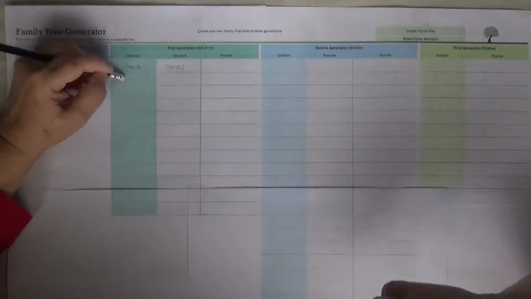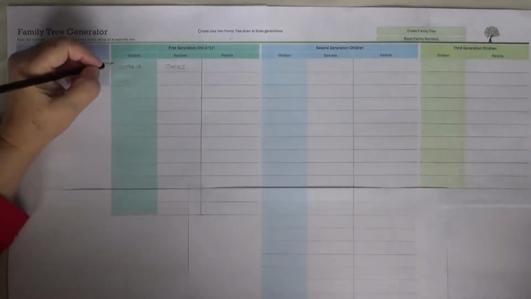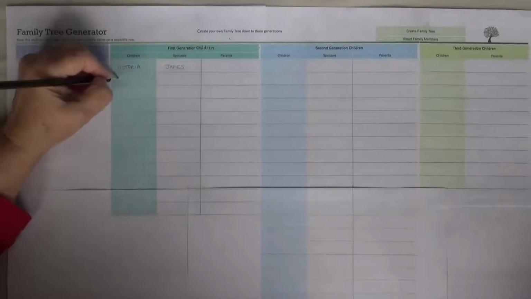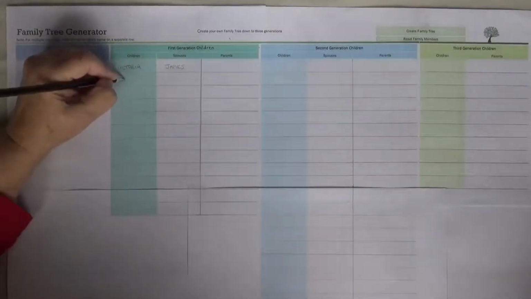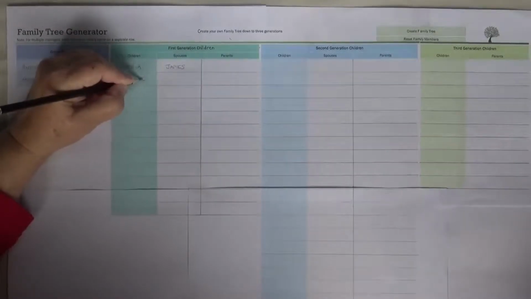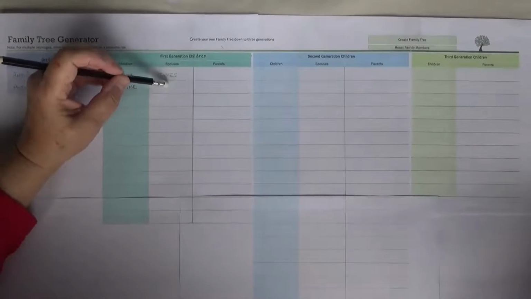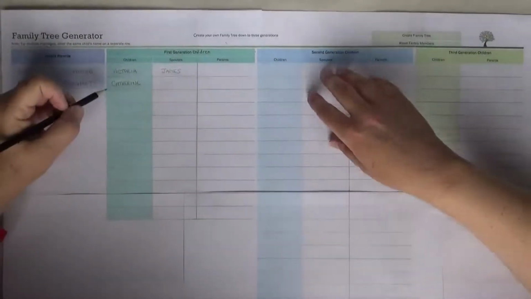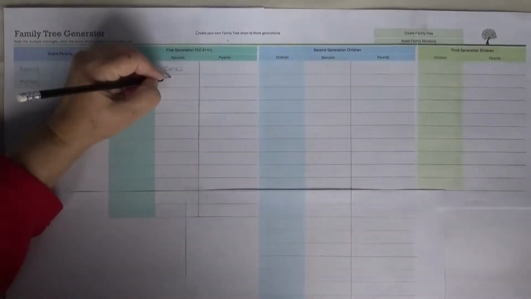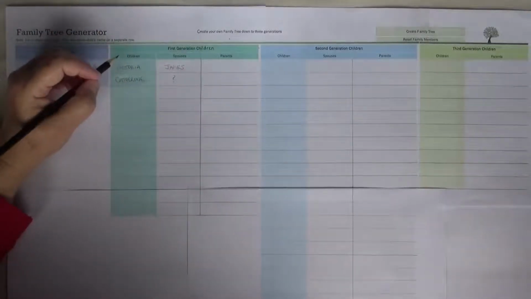Kathy's second. I thought her brother Stephen was second, but she's correcting me. Her sister Kathy, or Catherine, is second. We don't know the father of Catherine's child, so we're just going to put a question mark. Again, we're just keeping it really simple.